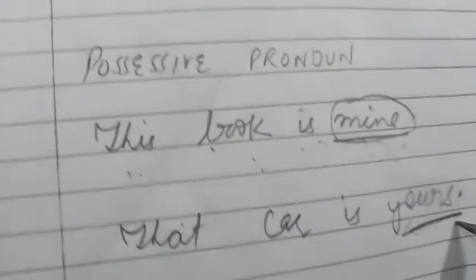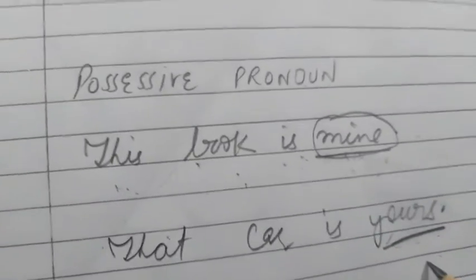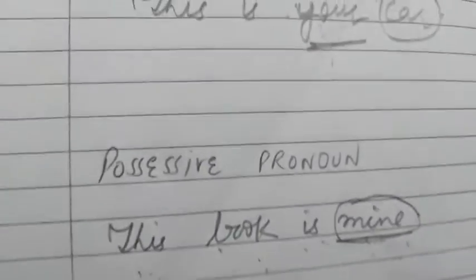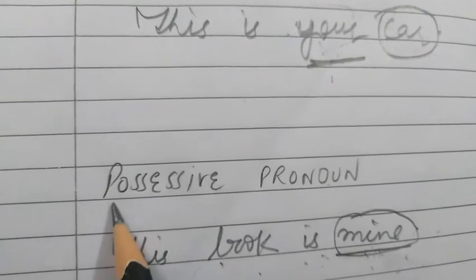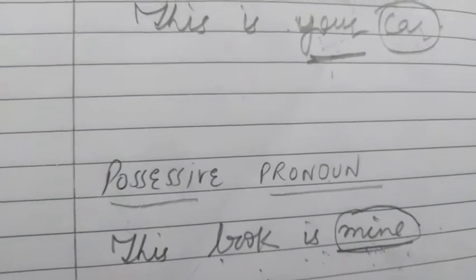It's telling us whose car this is. Your. The meaning is the same in all these sentences. The only difference is that here these possessive words are used before the noun. When they are used before the noun, they become adjectives, and when they are used at the end of the sentence, they become pronouns. Okay, so I hope the difference between possessive adjective and possessive pronoun is clear to you.